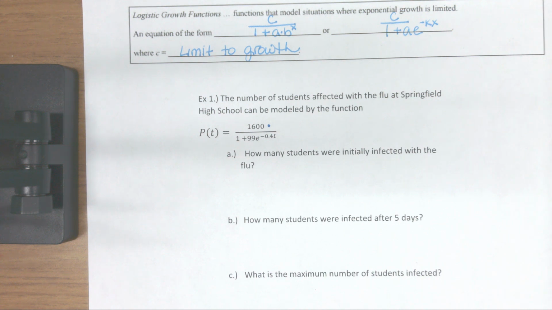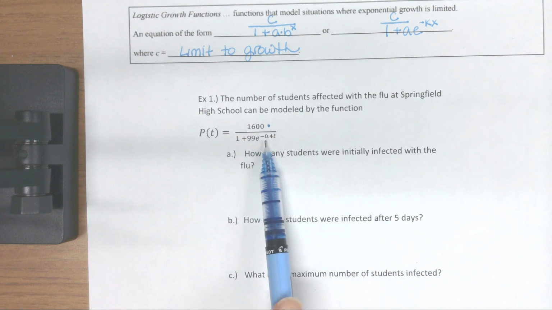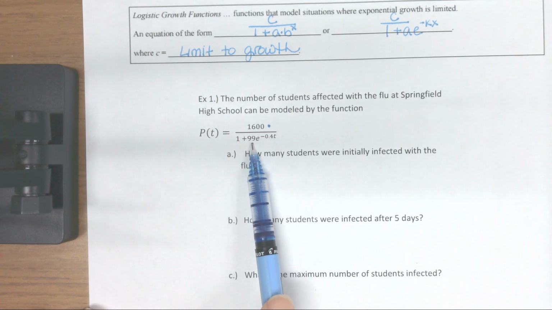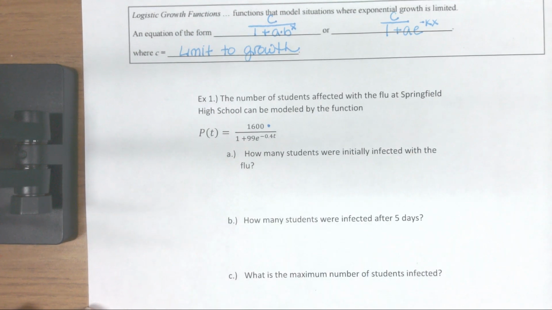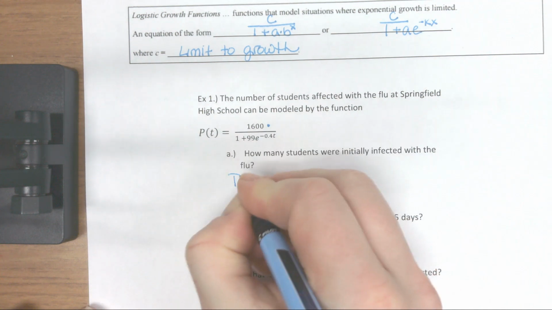What's time when I'm finding an initial value? 0. When we were doing exponential stuff, we had A times B to the X and we would say it's 99. It's not, because you're plugging into this whole large thing. So we're going to plug in 0.